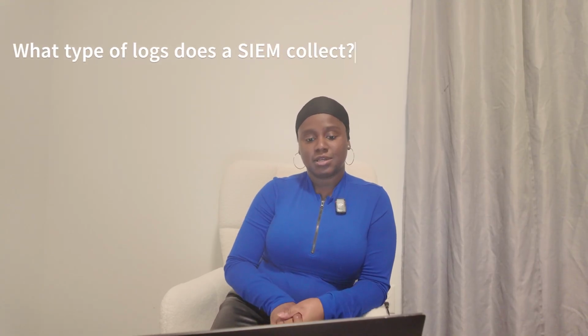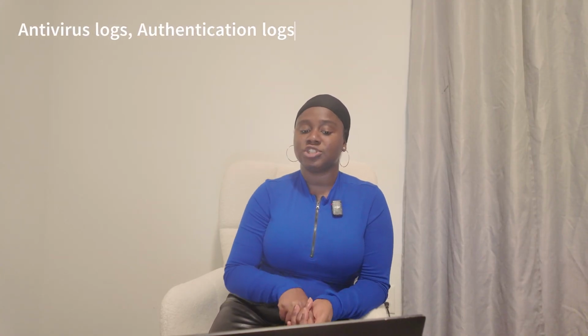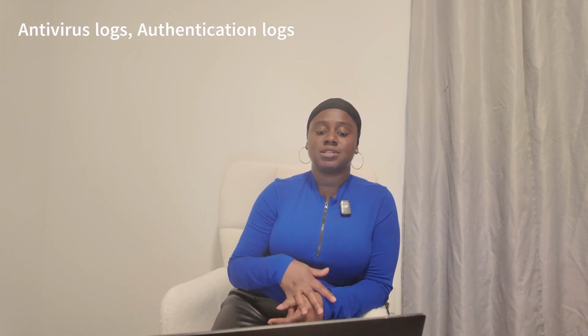And maybe if you don't even want to explain further, a follow-up question might come in. An interviewer might ask you, what type of logs does a SIEM collect? As I said earlier, the logs that SIEM tools collect range from different sources. So we have Windows event logs, Linux syslogs, firewall logs, IDS and IPS alerts, that is intrusion detection system and intrusion prevention system, antivirus logs, VPN and proxy logs, and authentication logs, e.g. SSH and RDP. Those are the kind of logs that SIEM tools collect.